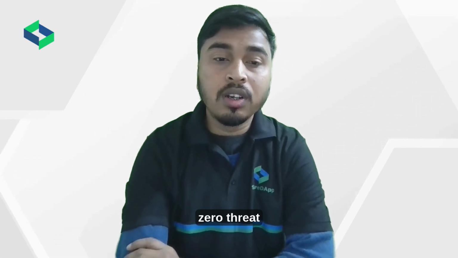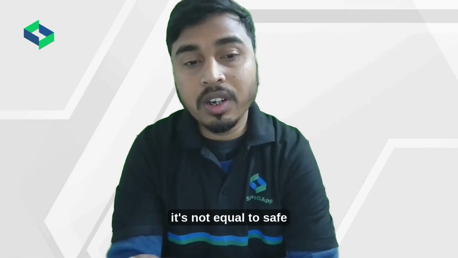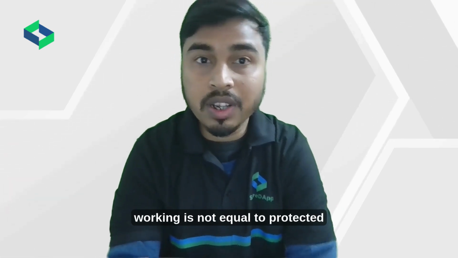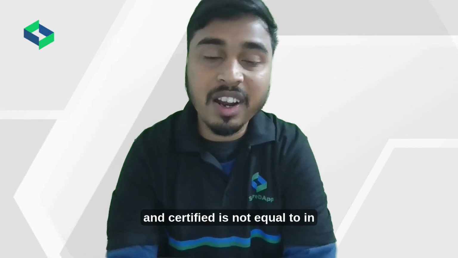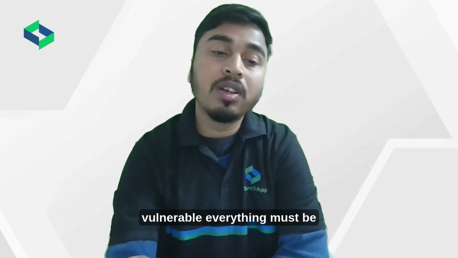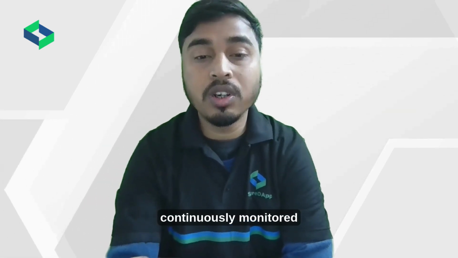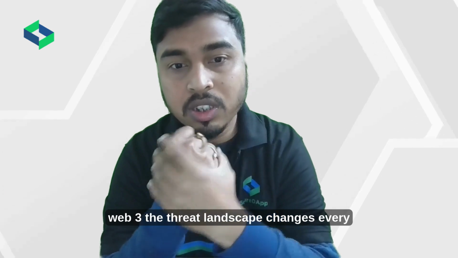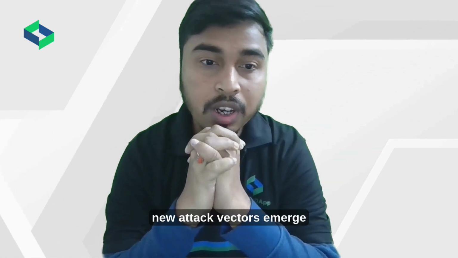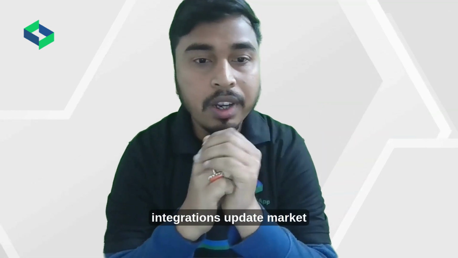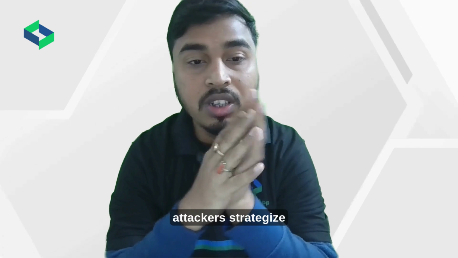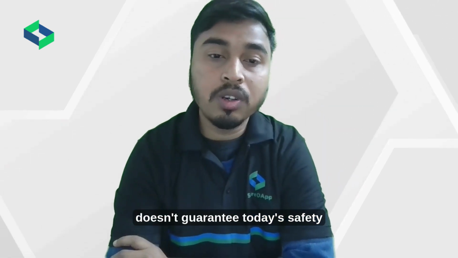Zero trust in Web3 means audited is not equal to safe, deployed is not equal to secure, working is not equal to protected, and certified is not equal to invulnerable. Everything must be continuously monitored, validated, and challenged. Because in Web3, the threat landscape changes every single block. New attack vectors emerge, integrations update, market conditions shift, attackers strategize and evolve. Yesterday's security doesn't guarantee today's safety.